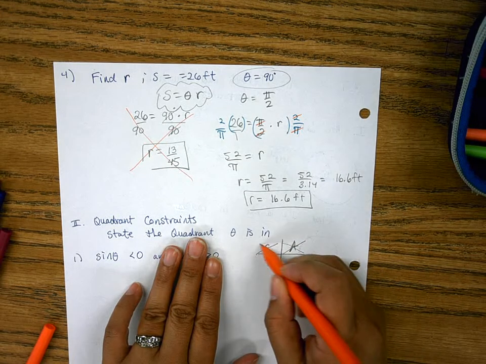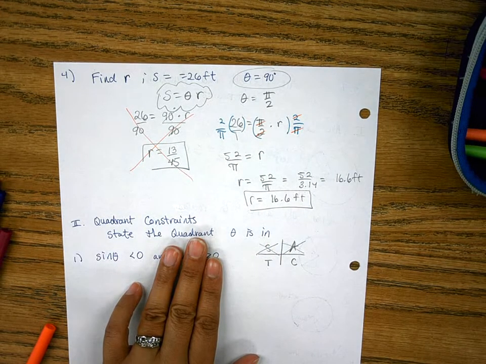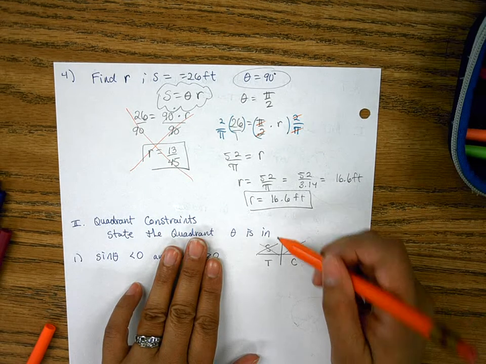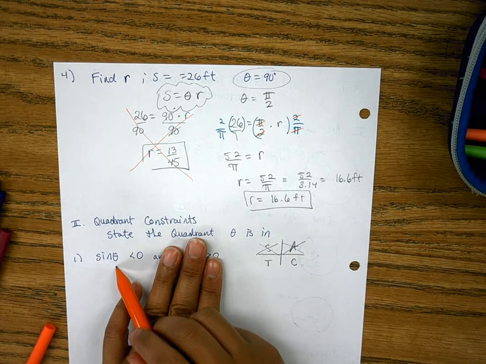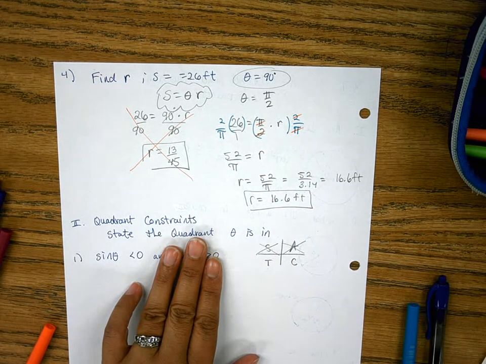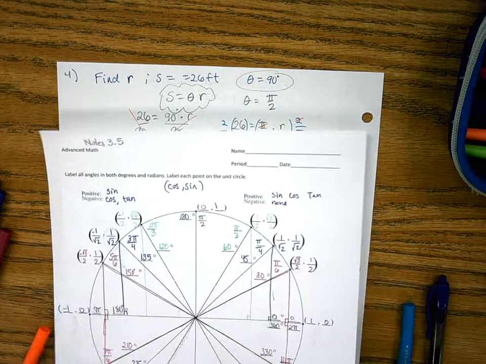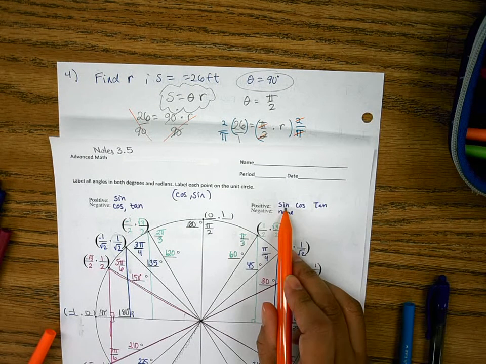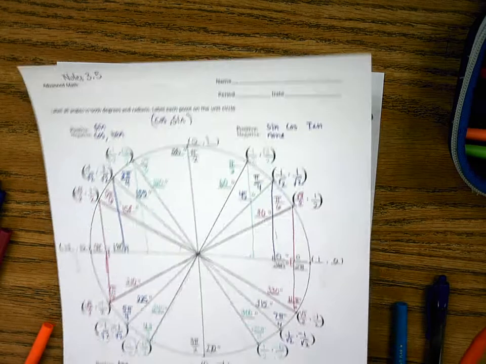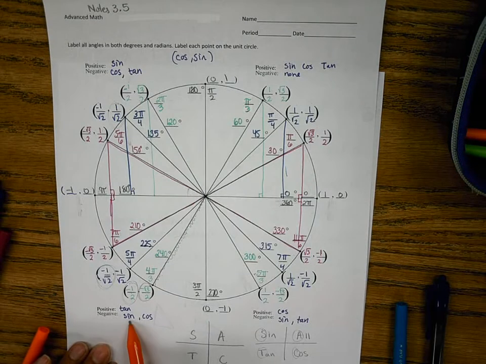If I'm looking where sine is negative, it's not going to be in these 2 quadrants. I can automatically cross those 2 out. I know that because they're all positive and sine is positive, and I'm looking for the place where sine is less than 0. So that would be down here. If you remember when we filled them out on this chart here, sine is positive here, sine is positive there.